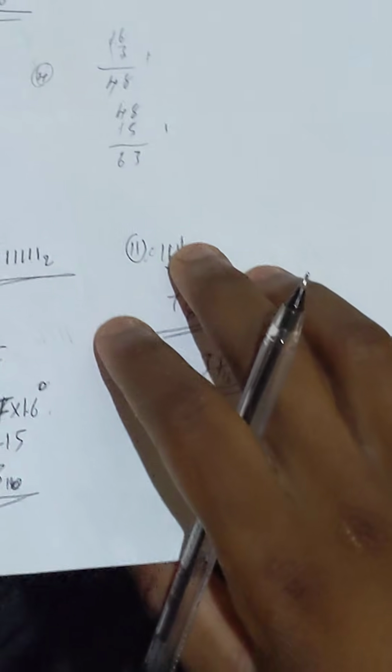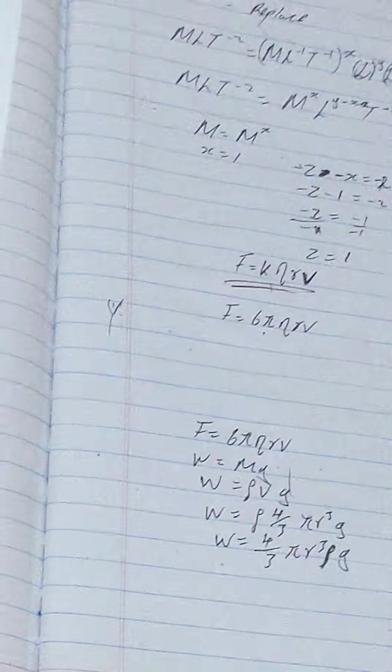Now let's do our last question. So the last question says that for debugging purposes, Alice is given the number 57.